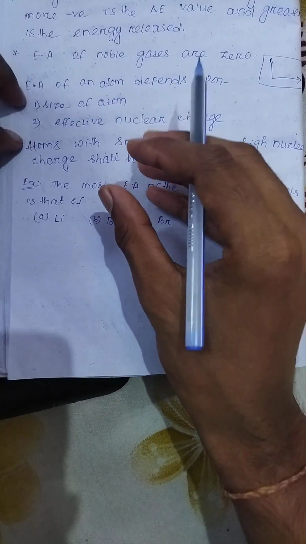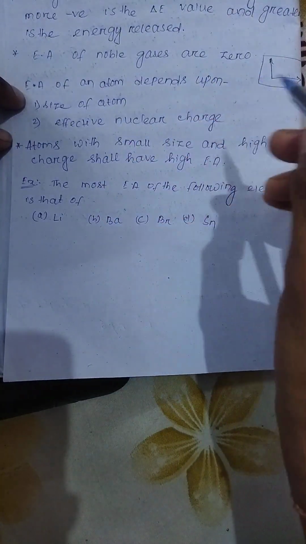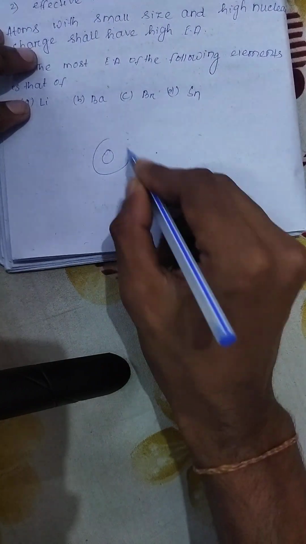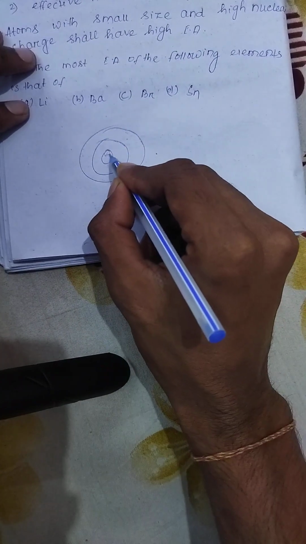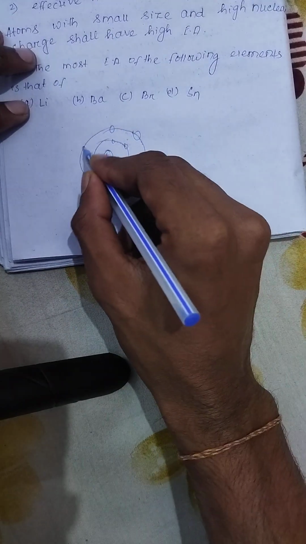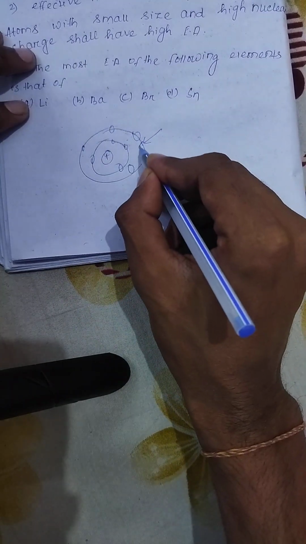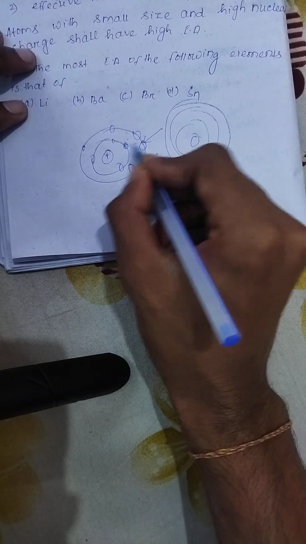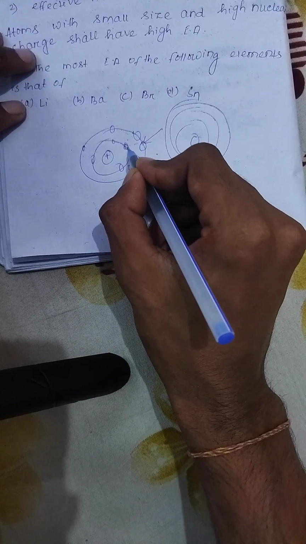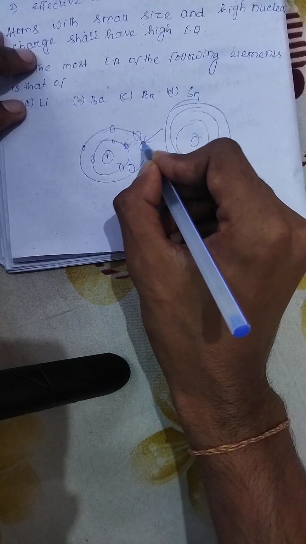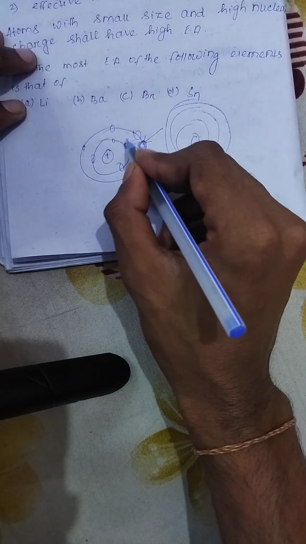When an atom is very small, the addition of an electron causes repulsion. Suppose there is an atom with a nucleus and electrons, and when we try to add an electron, the existing electrons repel it, so it requires more energy. We have to overcome the repulsion energy to add this electron to this subshell.